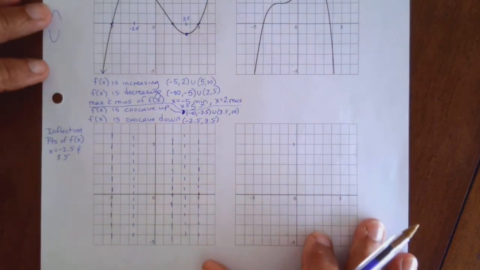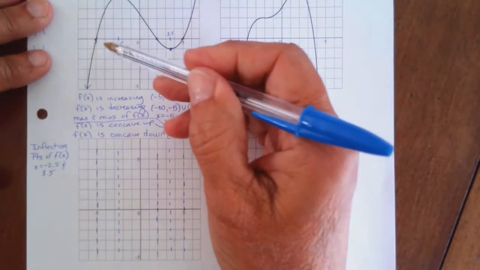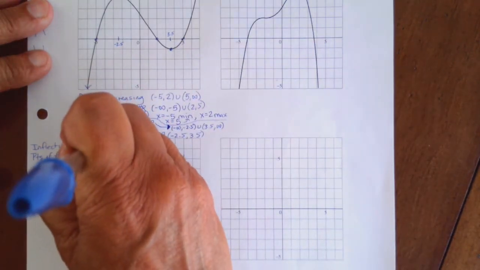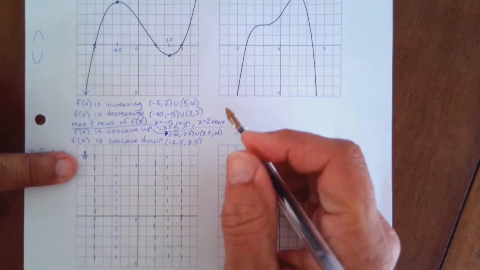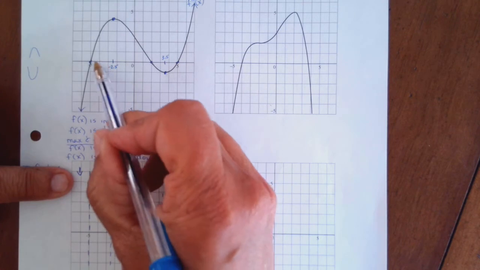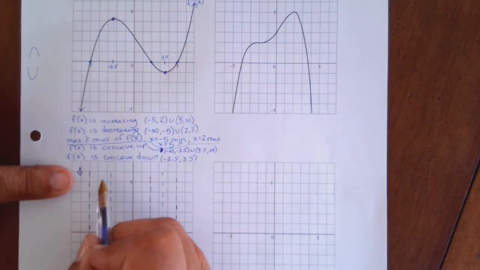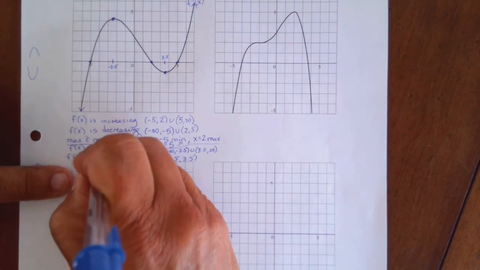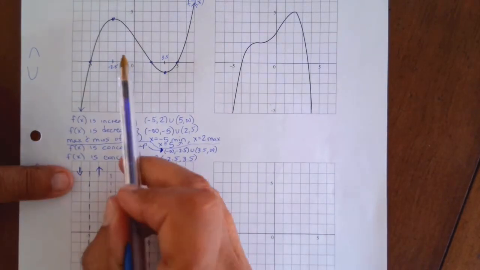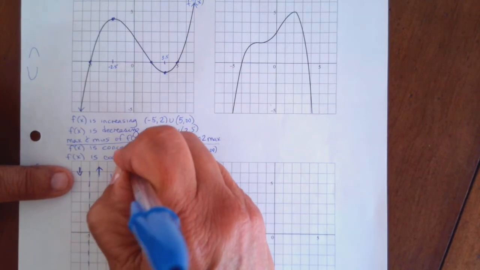So we're going to start with increasing and decreasing. To the left of negative 5, I am below the x-axis, which means I am decreasing. So I'm going to put a down arrow there for decreasing. All the way till I get to 2, I am increasing, right? I'm above the x-axis. So in this interval from negative 5 to negative 2.5, I am increasing above the x-axis. Between negative 2.5 and 2, I am still above the x-axis, so in here, I am increasing.